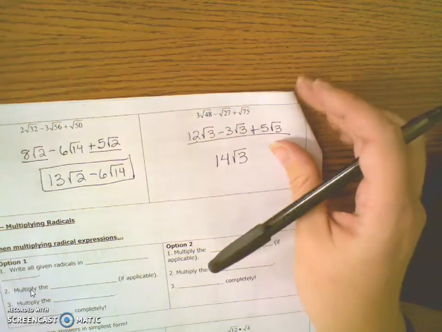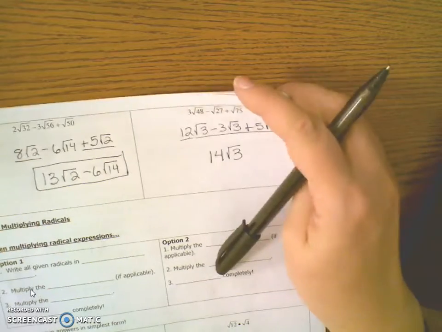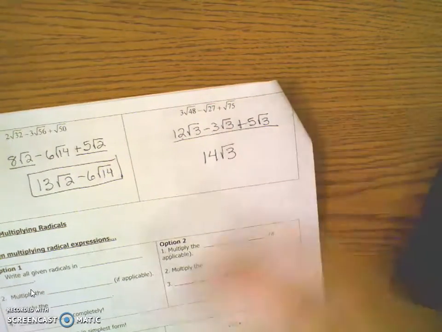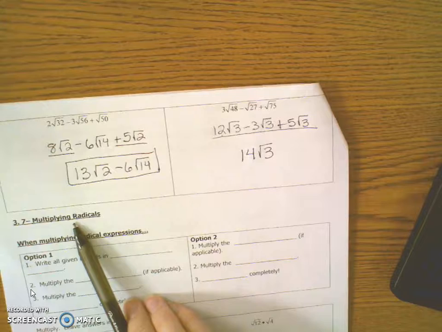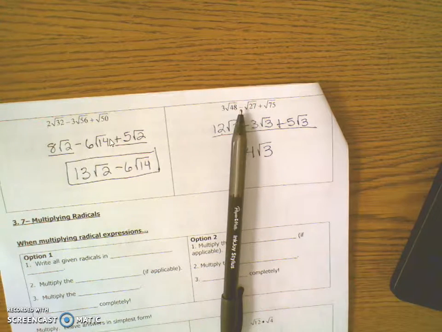Okay, let's do some now where, oh, you know what? I was going to move on, but the next one is 3.7 multiplying radicals, so we will wait until next time for that one.